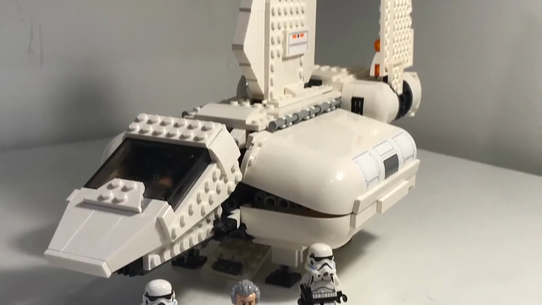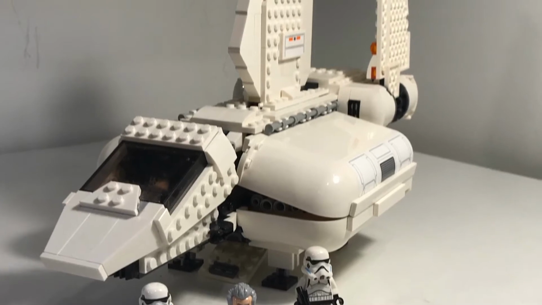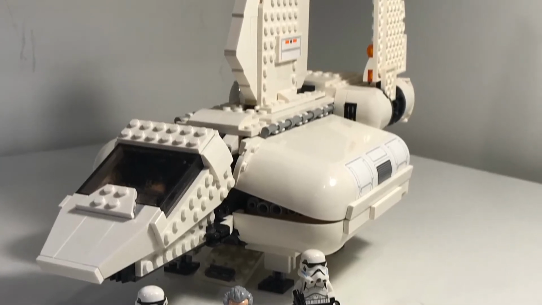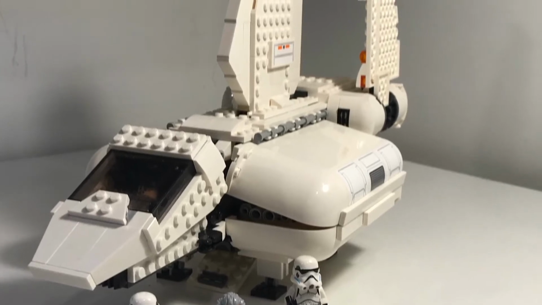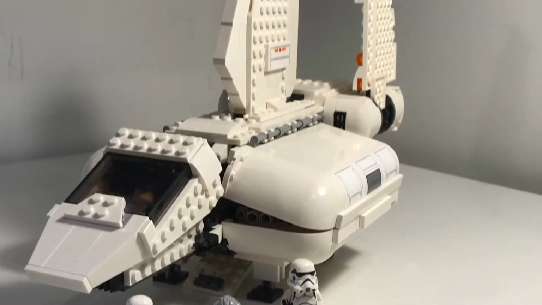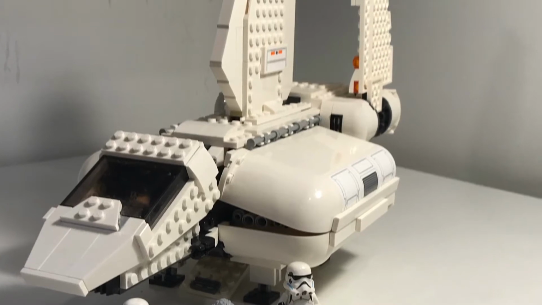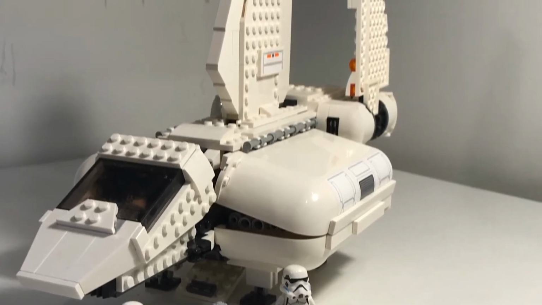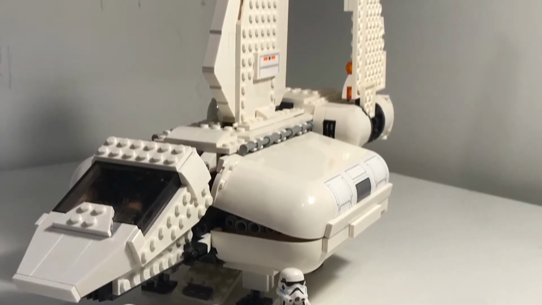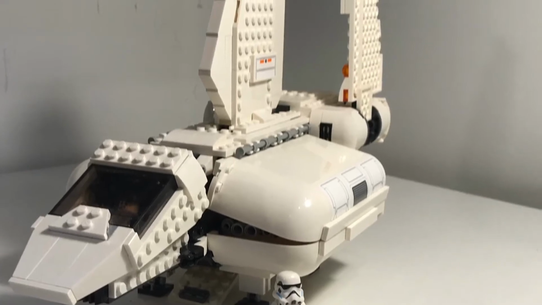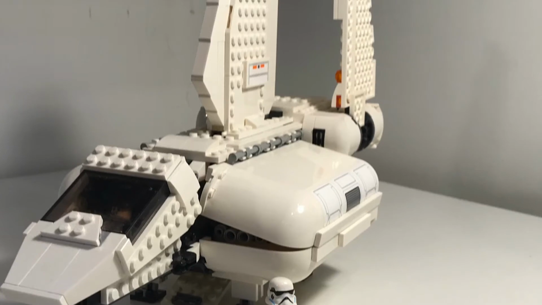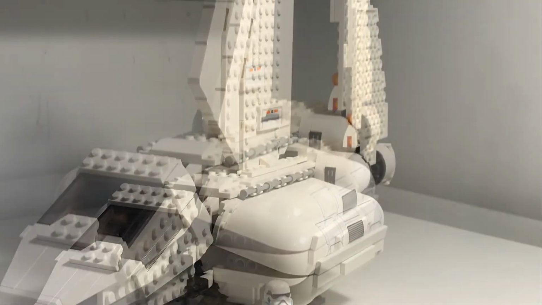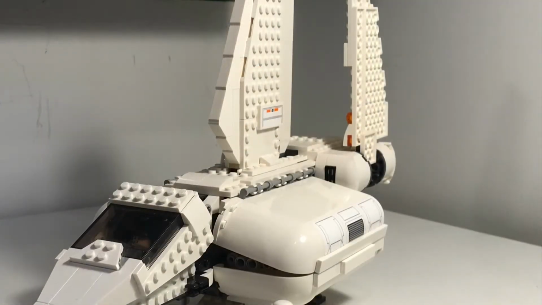So to show a different aspect, here is the Imperial landing craft. This was set 75221. It came out in 2018. There was another version that came out before that, and that was a lot older, not as detailed. That came out in 2007. So this was the newer release. 2018 came out, and I picked it up as soon as I could. Not a lot of alterations to it. I mean, it was a pretty good build.